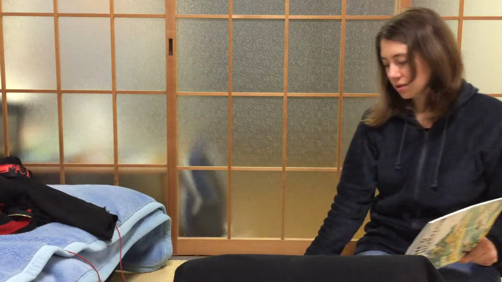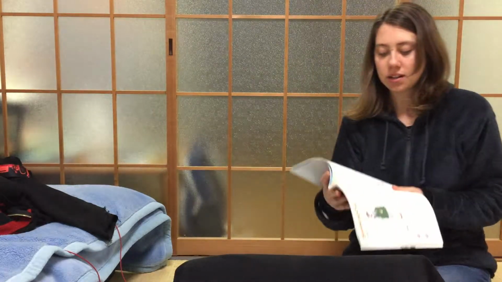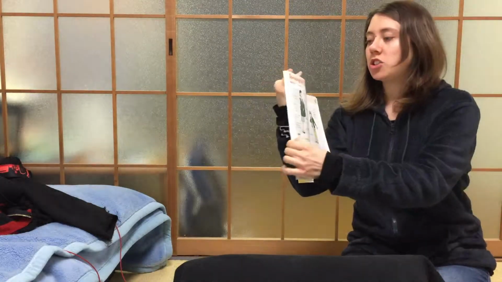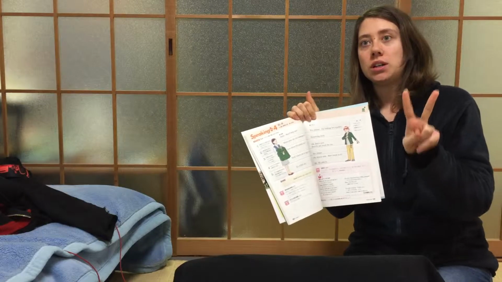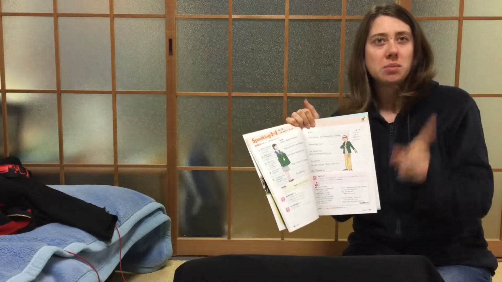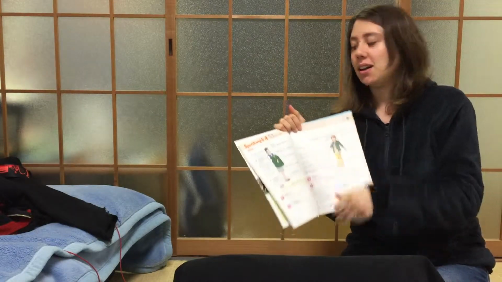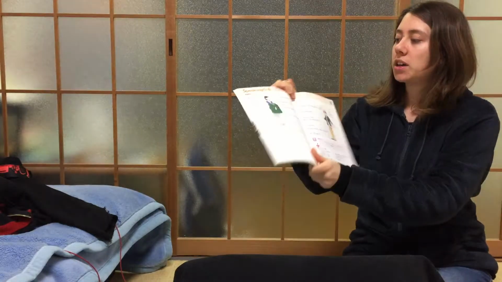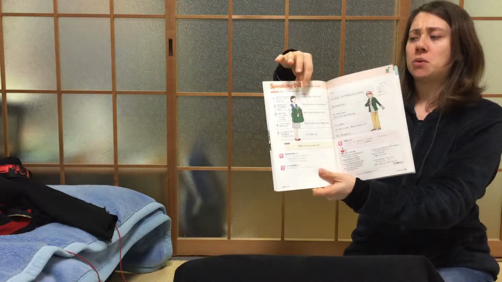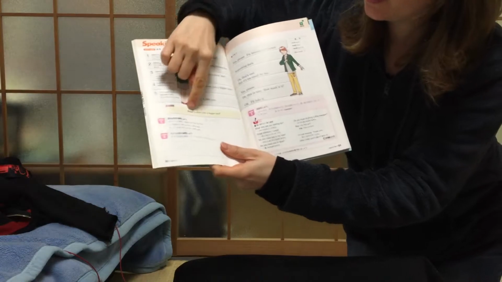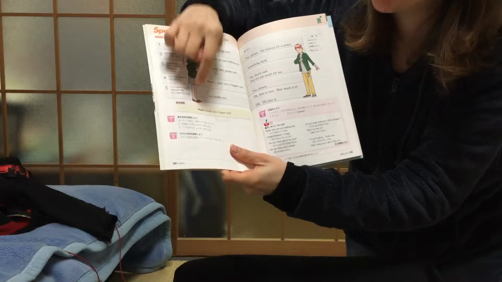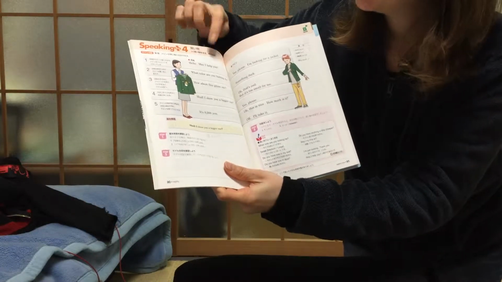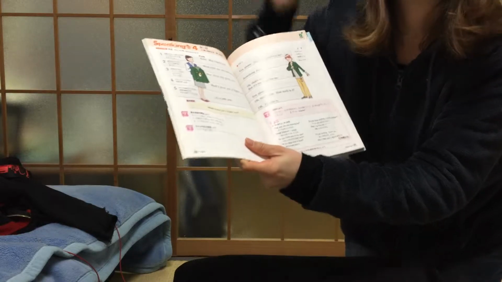So I did this one today, so I can talk quite briefly about it. It's in New Horizon 2, which is for grade 2 in junior high, so it would be equivalent to grade 8 in Canada. And we were working on Speaking Plus 4, where "shall I" is the main grammar point. Shall I show you a bigger one? They have this cute little dialogue here.